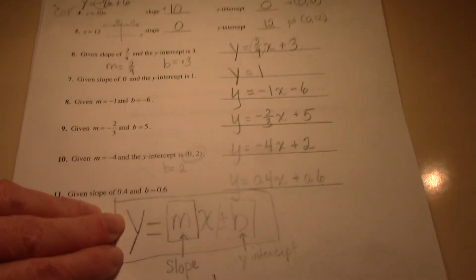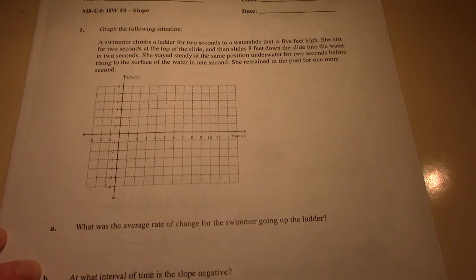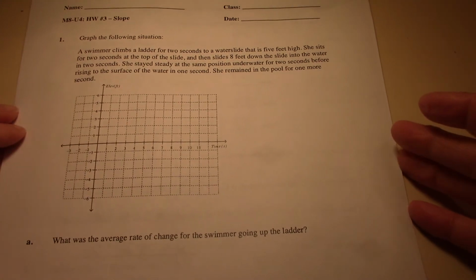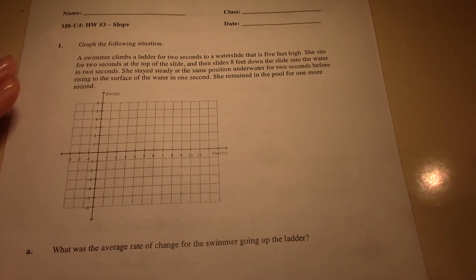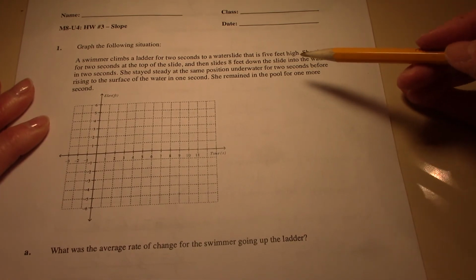The next page is actually homework. Oops, sorry. That you are to try these. Maybe I'll do this first one with you, and then the rest you're going to do on your own. Graph the following situation. Okay, so let's read it.